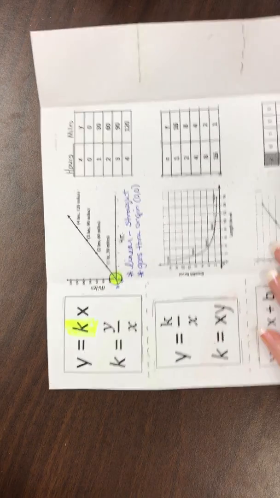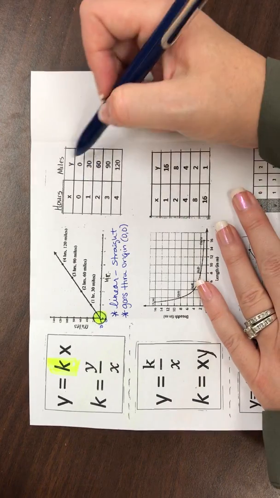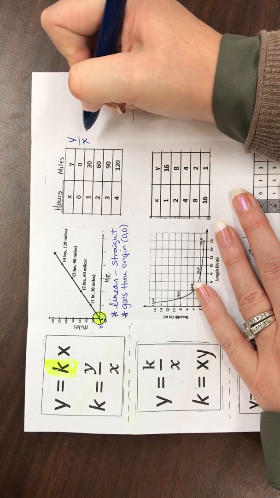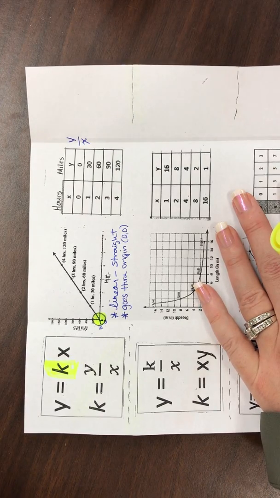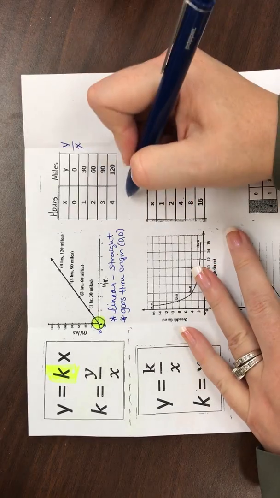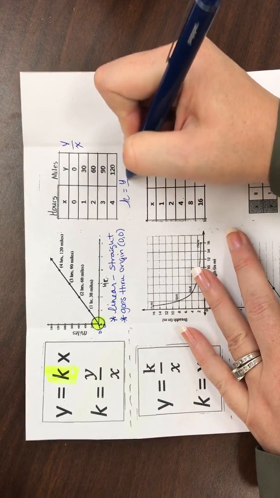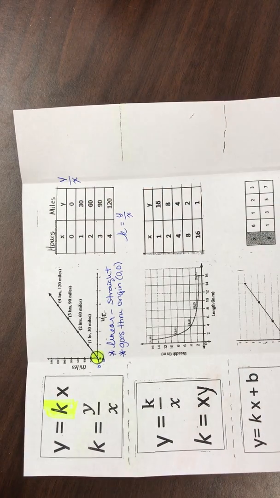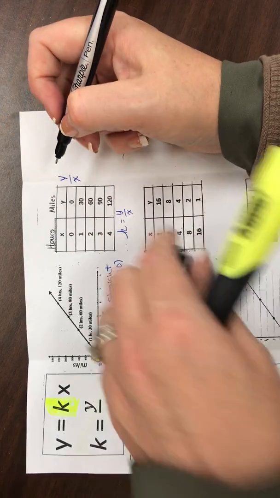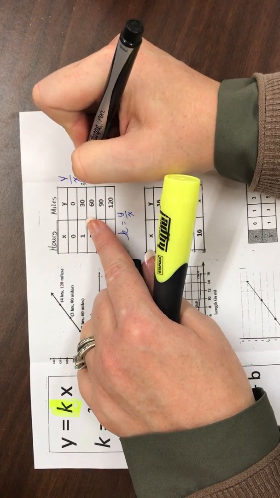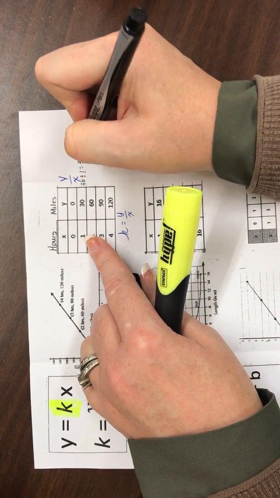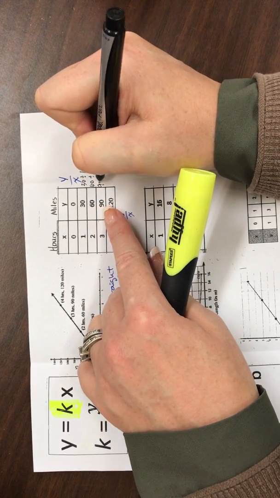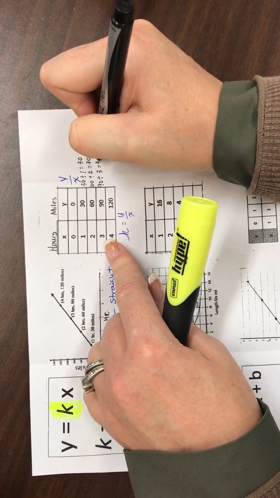And finally, in a chart, if we divide y over x and we get the same number over and over again, we know that it's proportional, by finding that k is y over x. So if you've got a chart and you're supposed to see if it's a proportional relationship or not, you're simply going to say 30 divided by 1 is 30. 60 divided by 2 is 30. 90 divided by 3 is 30.